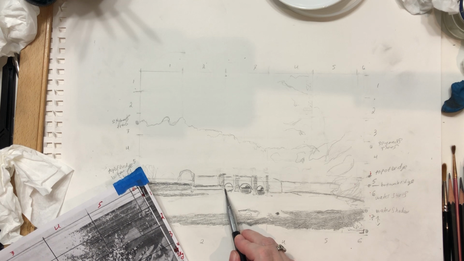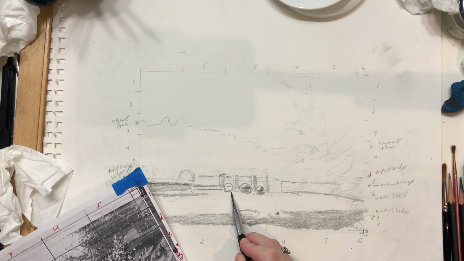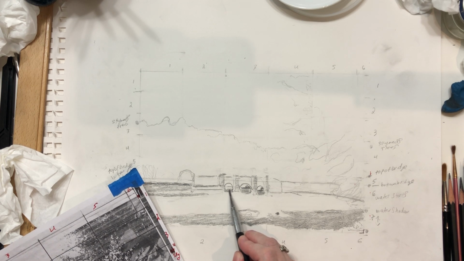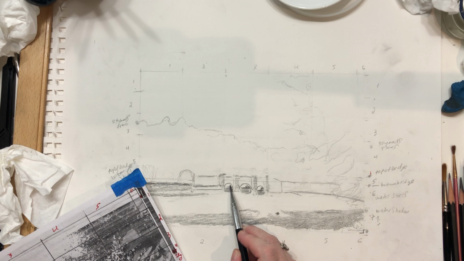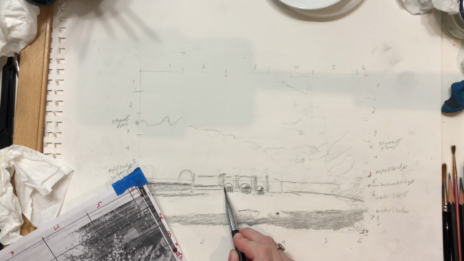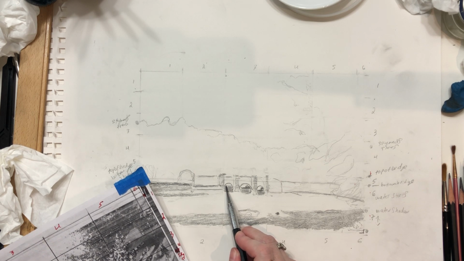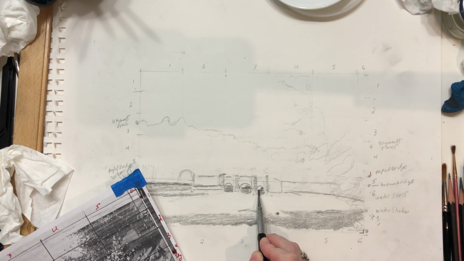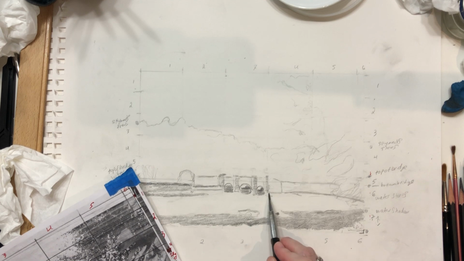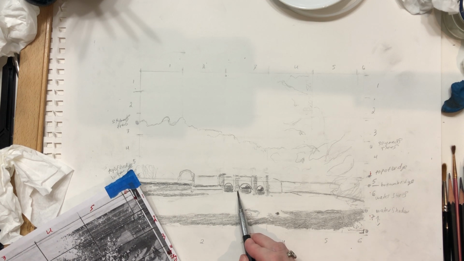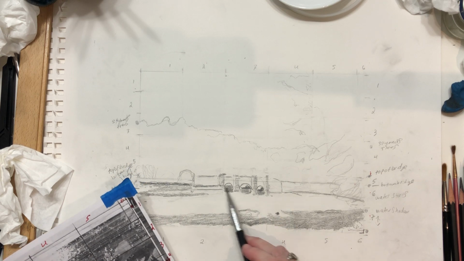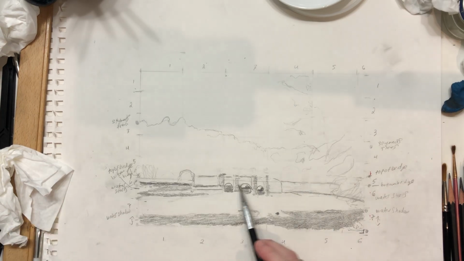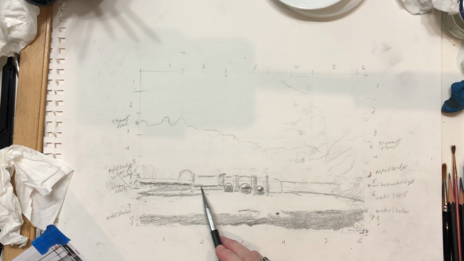I kind of drew these reflections as circles, but they're not really circles. They're kind of a little rectilinear shape which curves out at the edge. Yeah, little reflections for this part of the bridge too. Now this bridge, it's kind of hard to see in this photograph, but it's actually sloping back a little bit, probably because of the angle I took the photograph at.